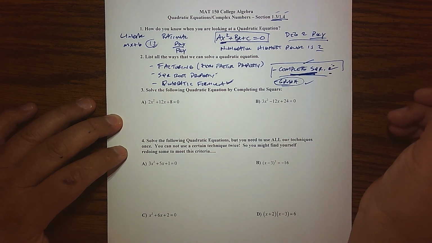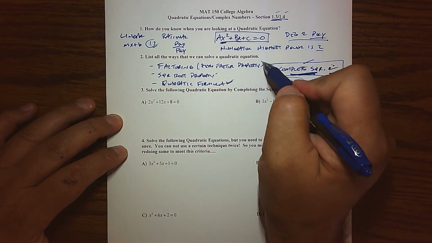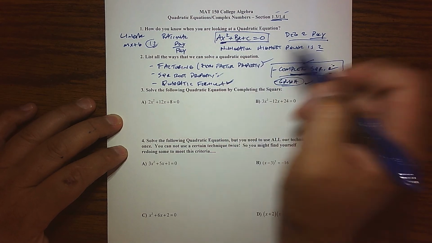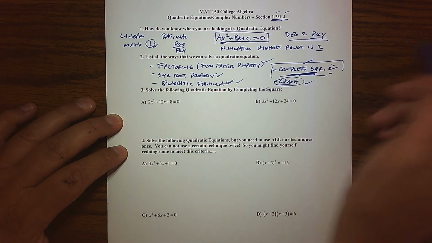But for this week, I'm going to see you guys factoring. I'm going to see you guys using the square root property. I'm going to see you guys using the quadratic formula. I'm going to see you guys completing the square. So make sure you're familiar with all those 4 types.